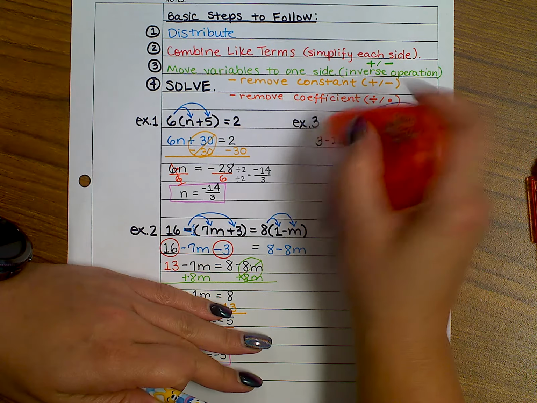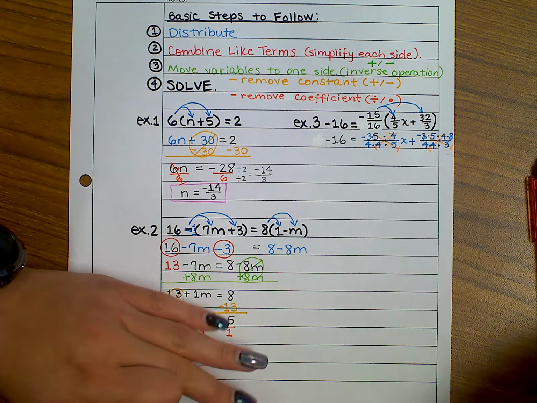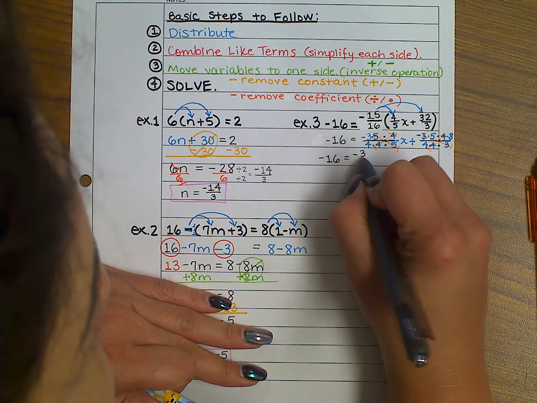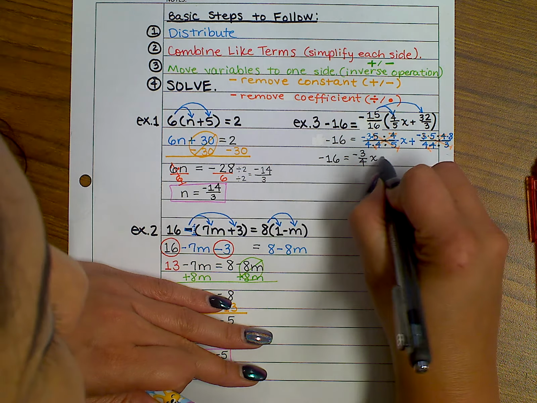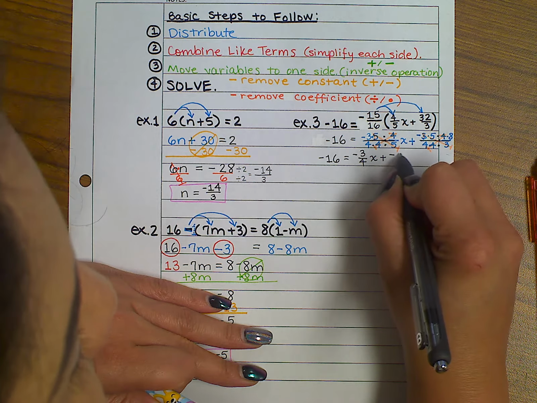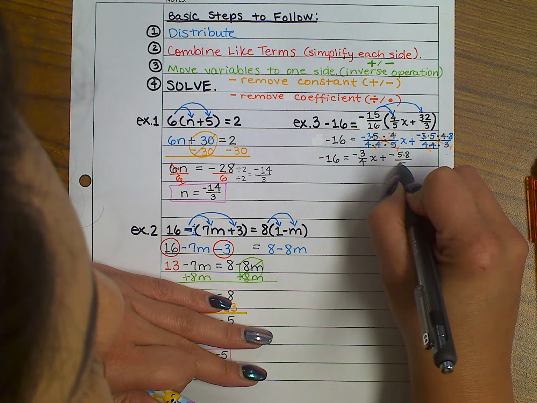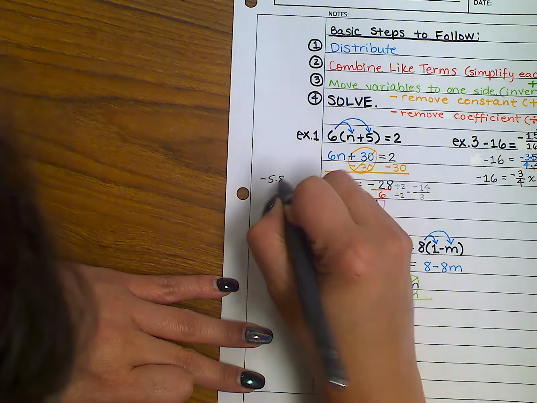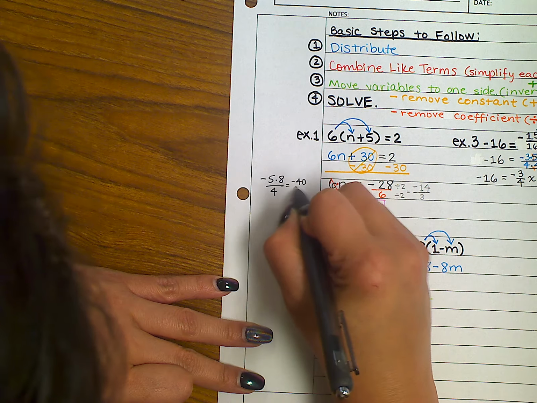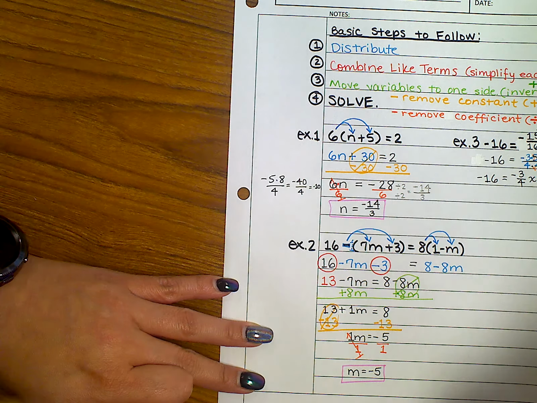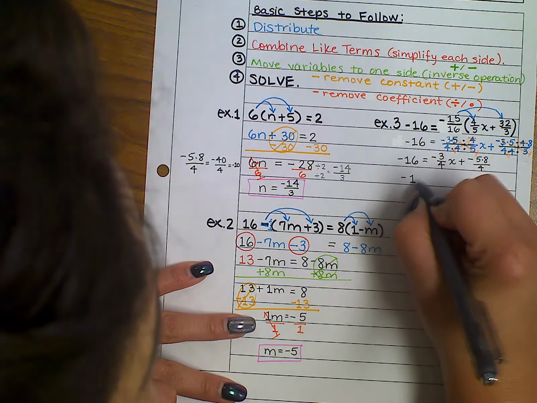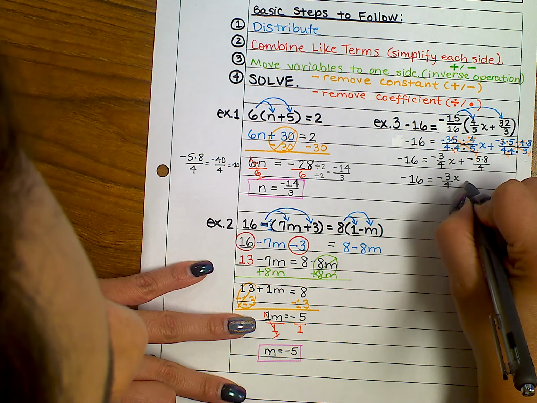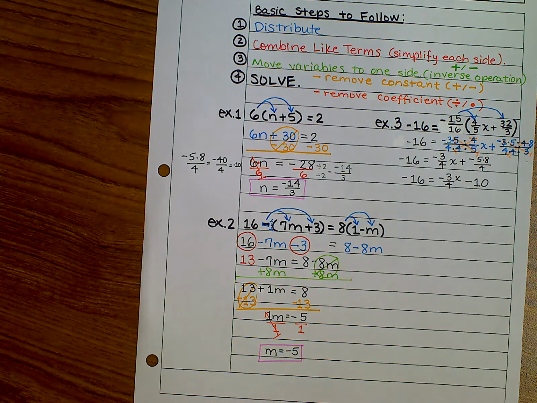Sorry, that's example 3. I knew I would do that. So now I have negative 16 equals, all of that went away, so that's a negative 3/4 x plus, looks like I have a negative 5 times 8 over 4. Hey, I want to do that scratch work over here. Negative 5 times 8 over 4. Isn't that just negative 40 over 4, which is negative 10? Oh, yeah. So negative 16 equals negative 3 over 4. And I'm going to put the x right here next to the 3. And then minus 10. Oh, that looks a lot prettier.